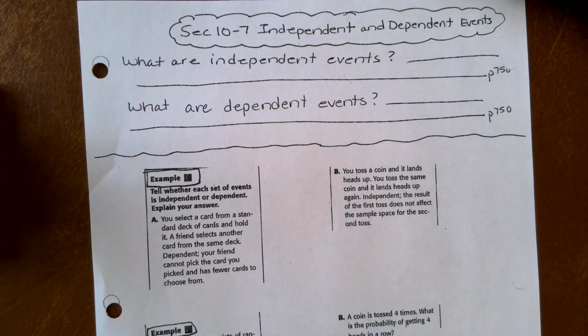Hi, algebra class. We're going to get into independent and dependent events in regards to probability. So let's get our definitions down first.